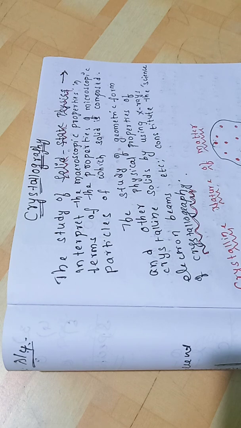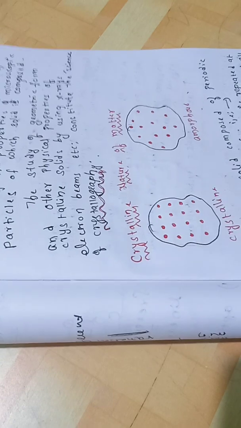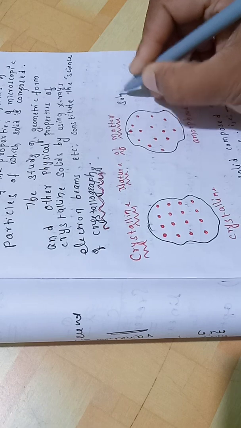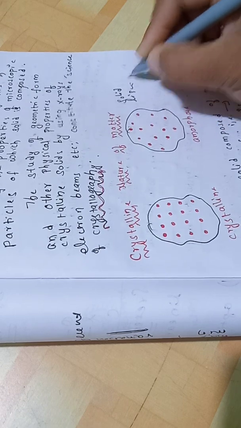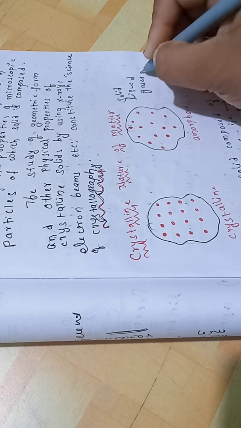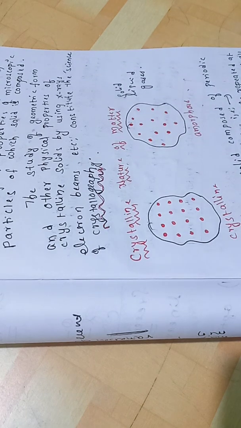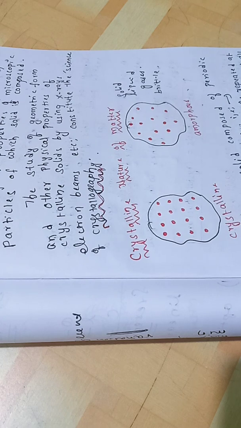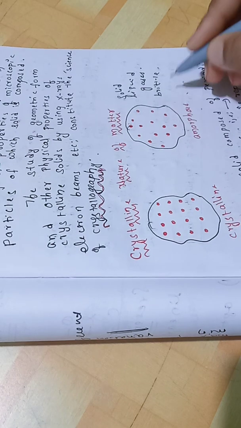Elements and their compounds are found in three states that we call solid, liquid, gases. We are familiar with this. The matter is composed into three categories: solid, liquid and gases. But some solids are brittle. Brittle means it is hard but easy to break. Some solids are ductile.